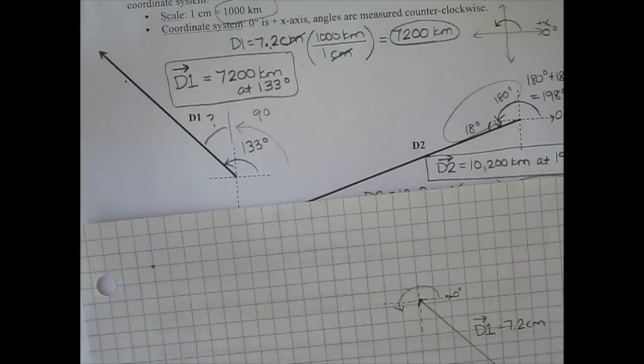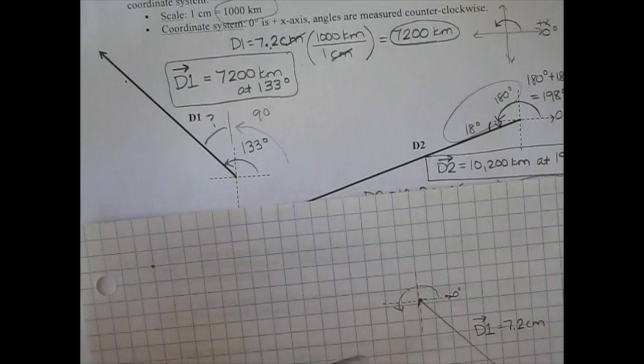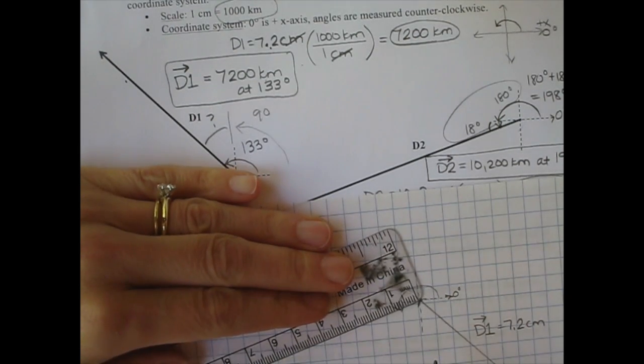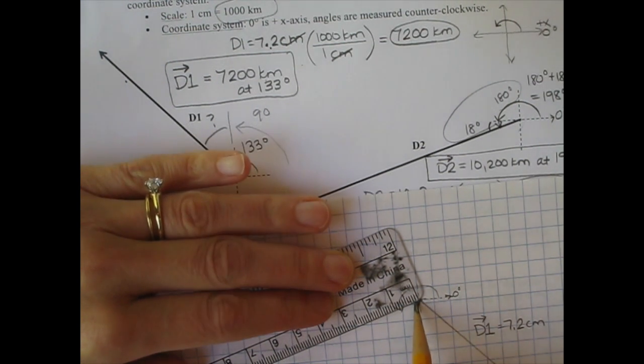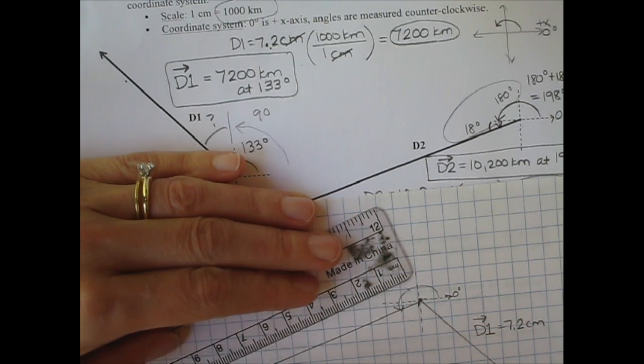Now we need to draw the arrow to represent it, and the arrow needs to be 10.2 centimeters long. So starting at the 0 and going out to 10.2 centimeters. It's also really good to have a sharp pencil when you do this.